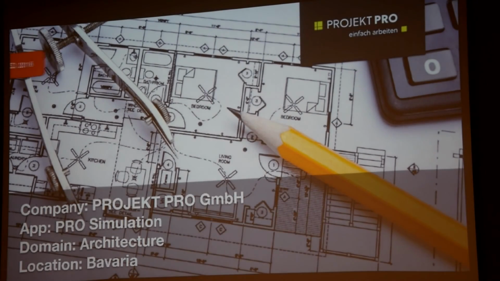Next application is used. I love this customer because they are located in Bavaria and they have great connections to the Bayern München football club. So now I get tickets whenever I want.